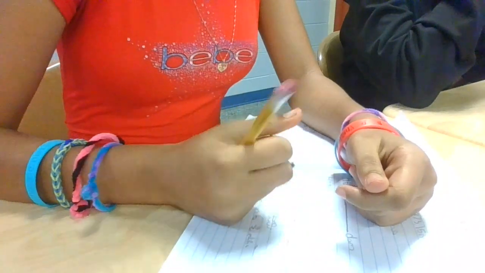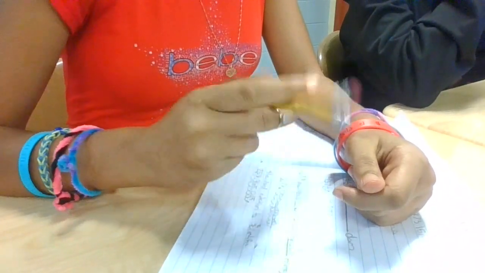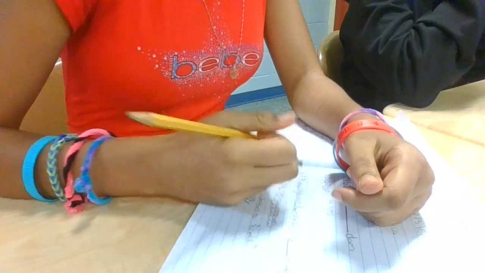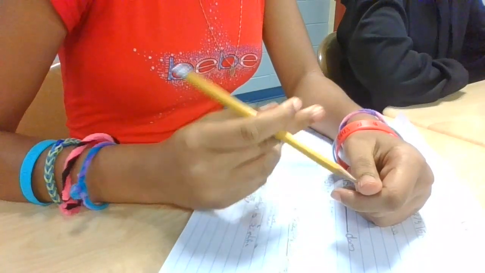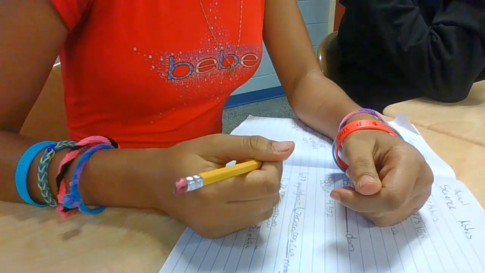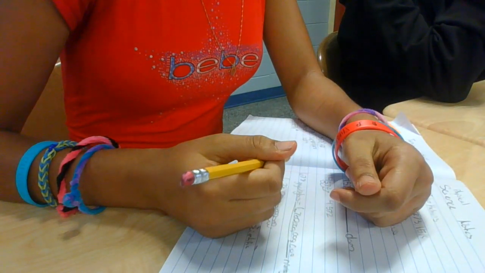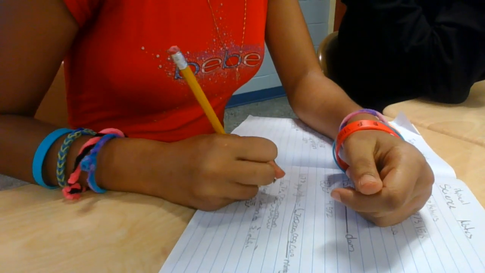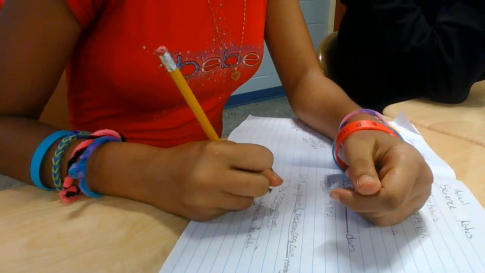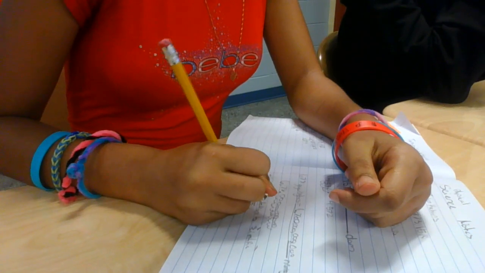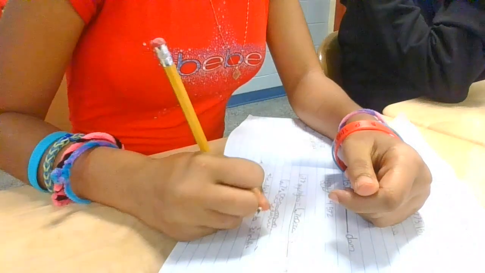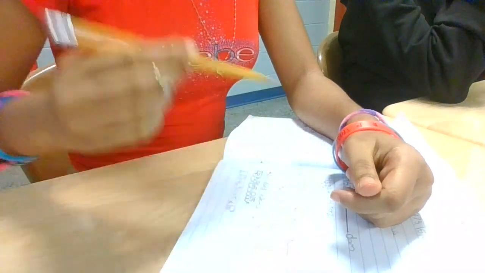8 times. So this number is larger than 1, so our exponent is going to be positive. So it's 2.58965025 times 10 to the 8th power. You have to write the whole number.